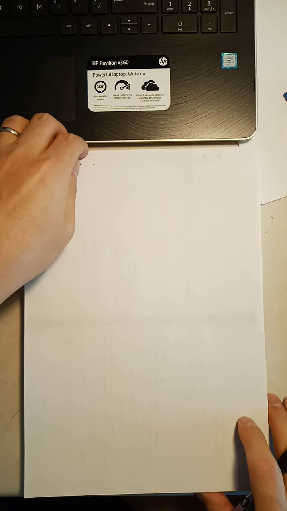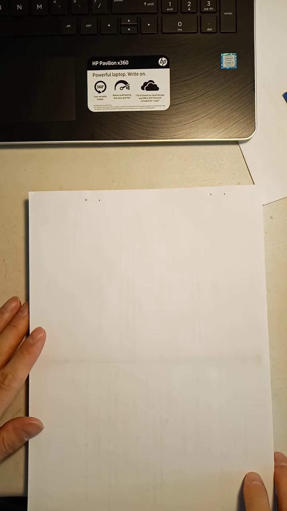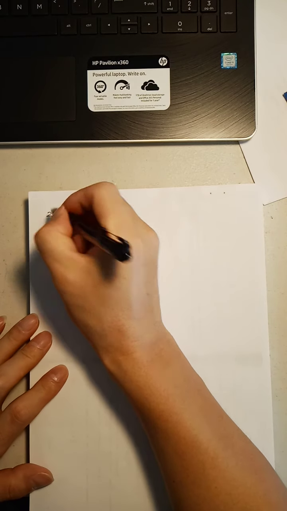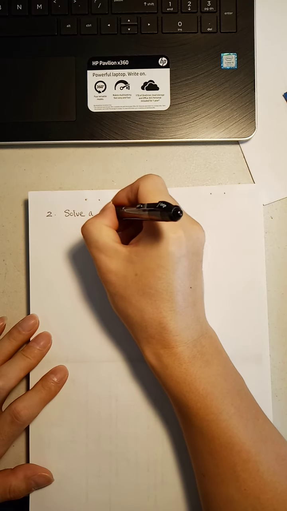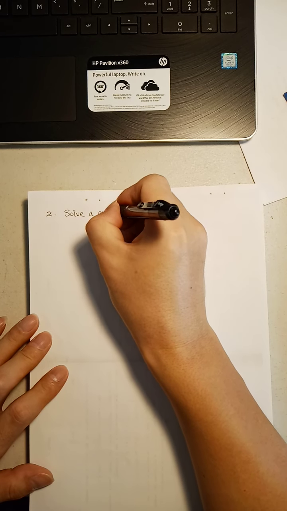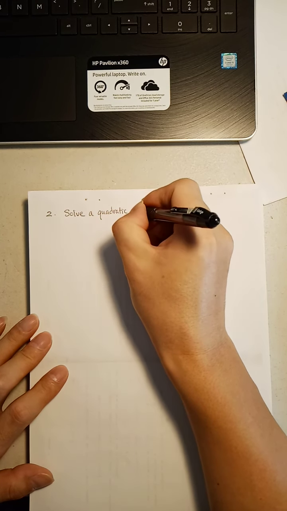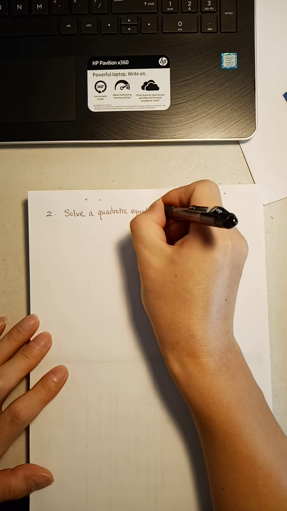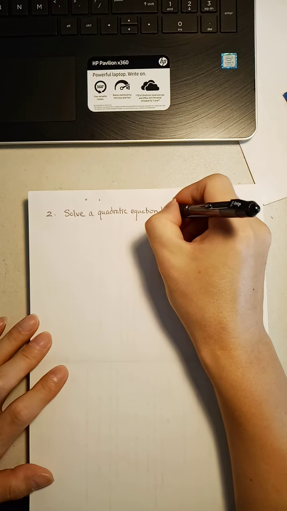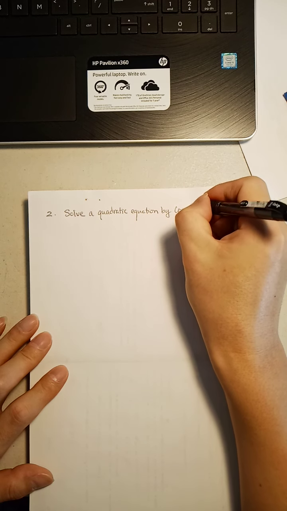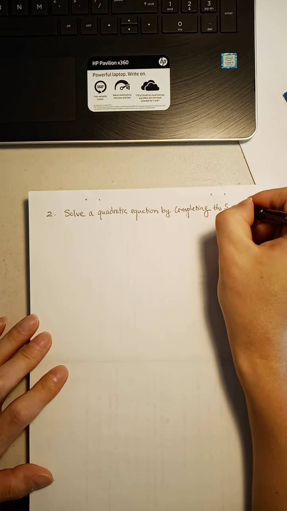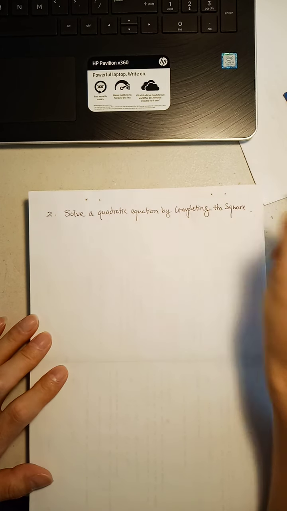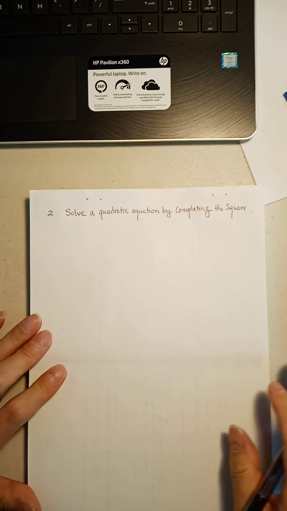So that's a second method, completing the square. Solve a quadratic equation by completing the square.